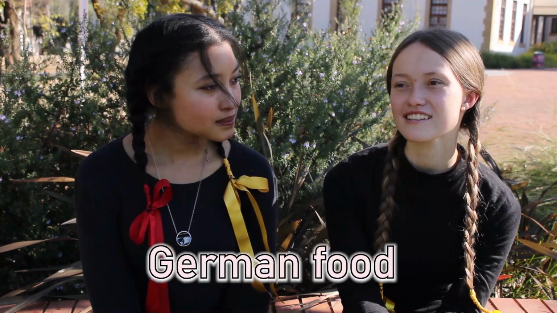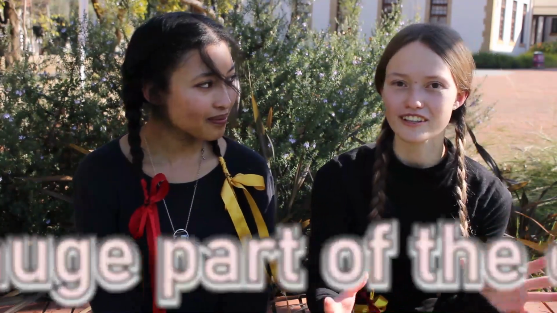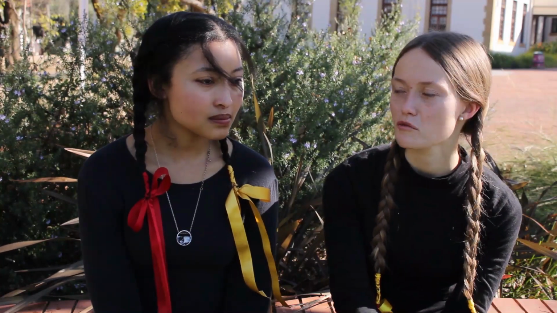But then there's things like the German food, which is a big part of the culture, which I love, the different kinds of German foods that there are. They like bread and cheese and bratwurst and different German foods. And then there's soccer, which they call Fußball. And so there are a lot of interesting parts to the German culture.